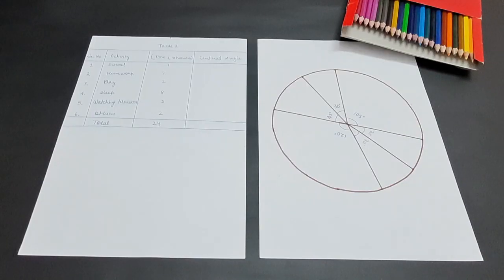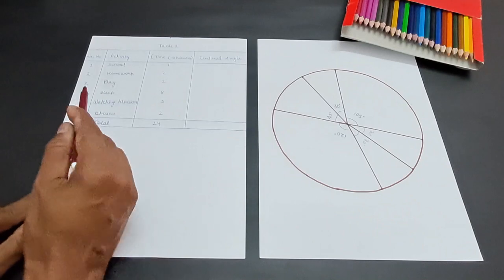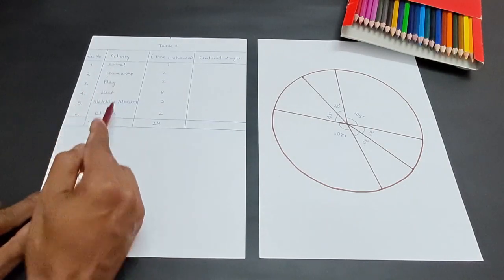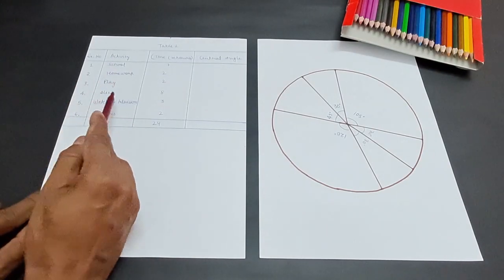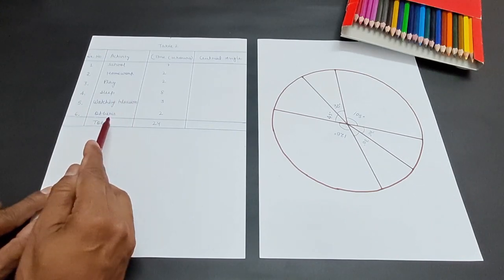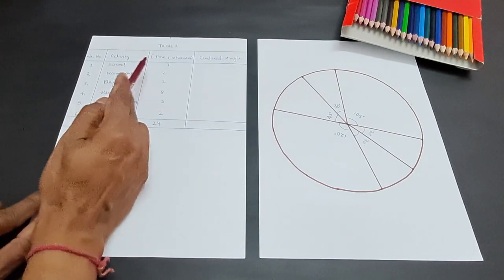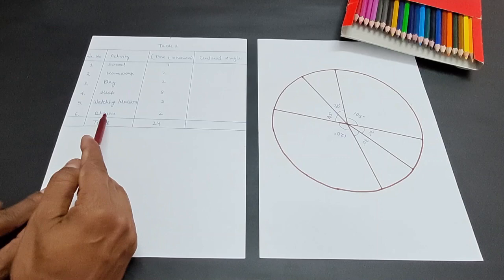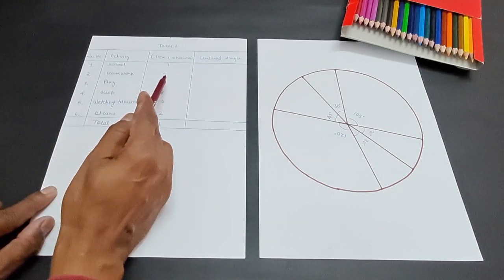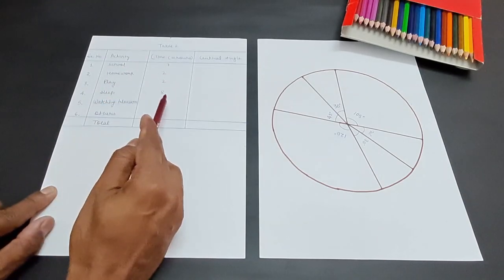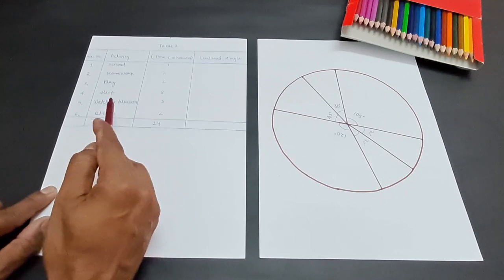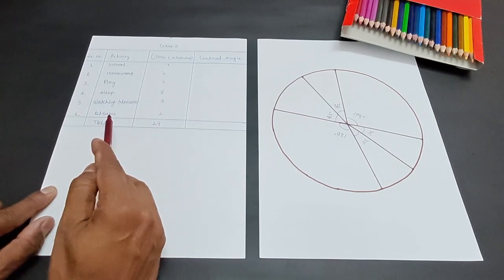To perform this activity, we are given this table in which we have activities like school, homework, play, sleep, watching television and others. And the time spent in these activities is given in the question. Like 7 hours for school, 2 hours for homework, 2 hours for play, 8 hours for sleeping, 3 hours for watching television and 2 hours for other activities.